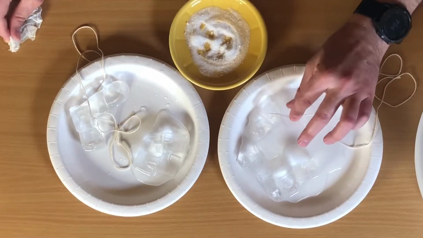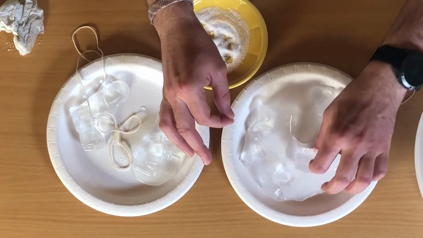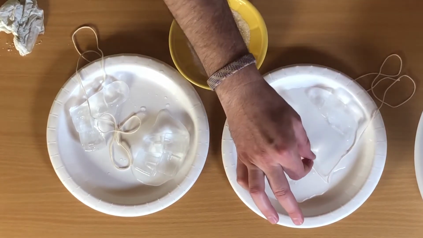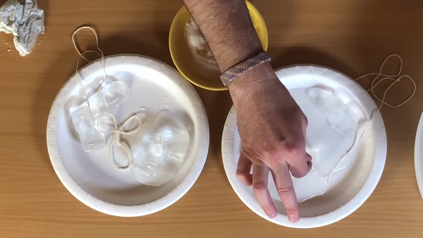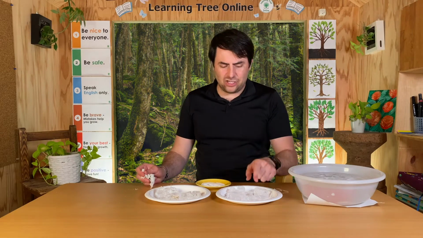If I melt another piece, let's sprinkle a little bit more salt and find another ice cube. I like this big one right here. Let's lay this string right on the top, sprinkle it. Now remember, this salt is not warm. It's not warming up the ice cube. The ice cube is the same temperature, but it is melting the ice cube.